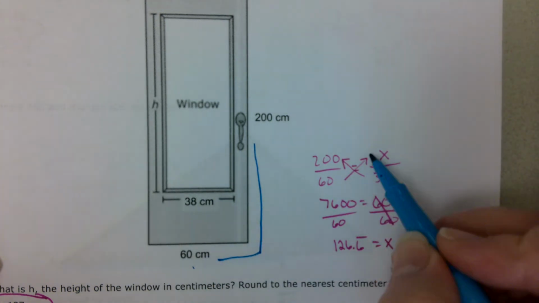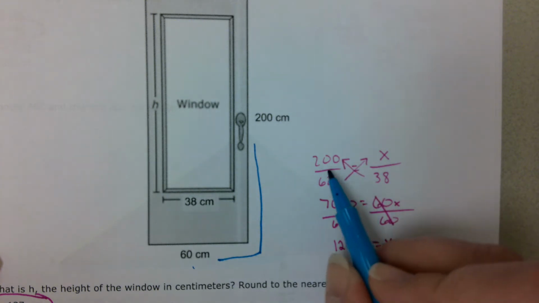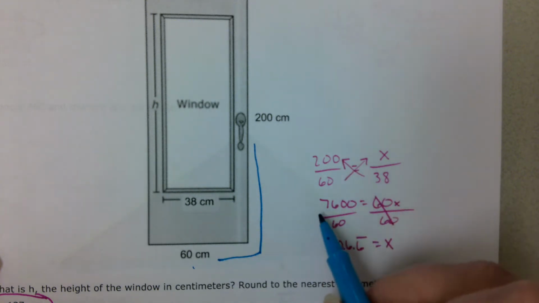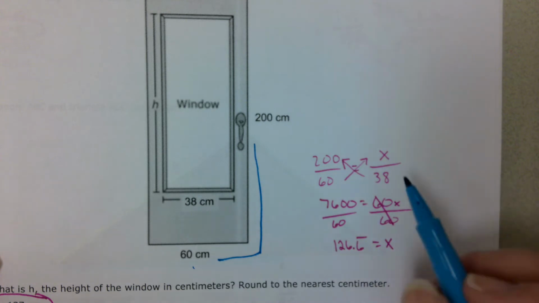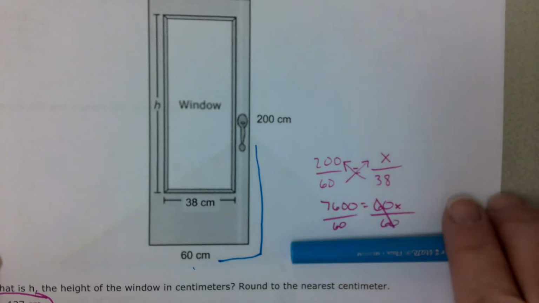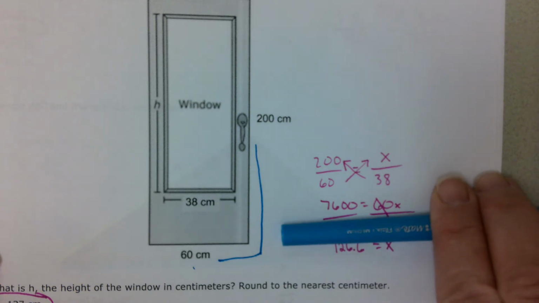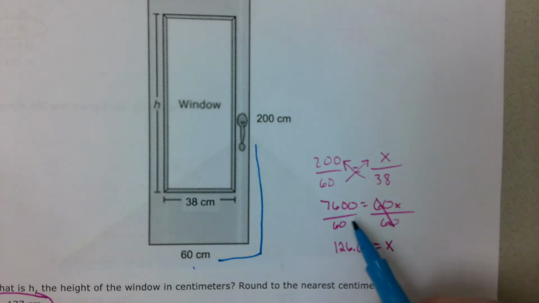Then I just cross multiplied, and you'll have to work those out, right? So 200 times 38 is 7,600, and 60 times x is 60x. So at this point, all I would have had is 7,600 equals 60x. Then I need to isolate my variable, and to do that, I need to divide by that coefficient in front of the x, and that's 60. So when I divide by 60, 60 divided by 60 is 1, I bring down my x.